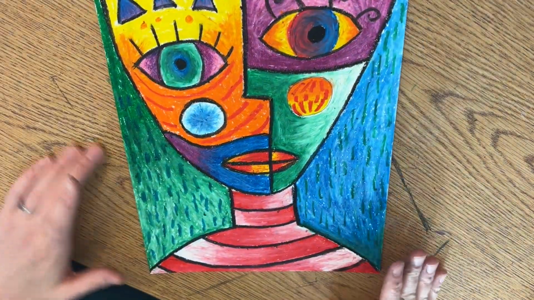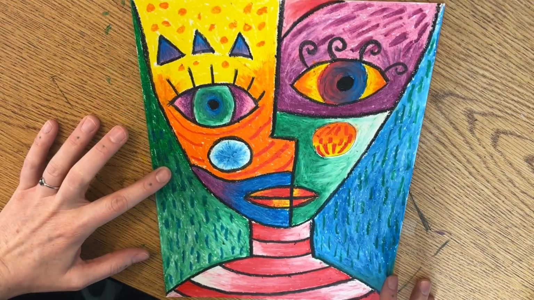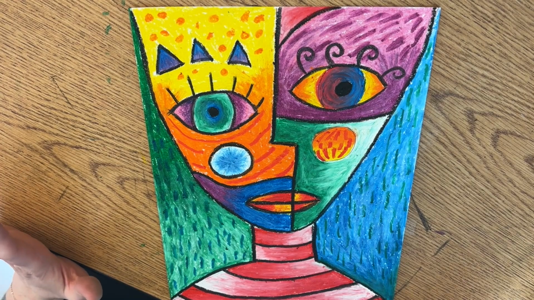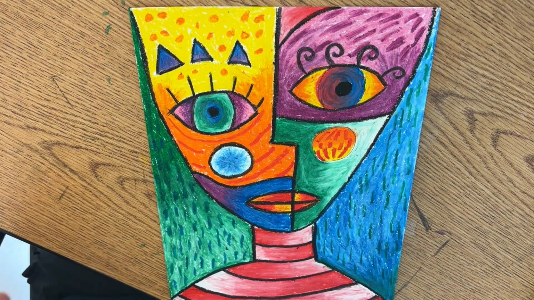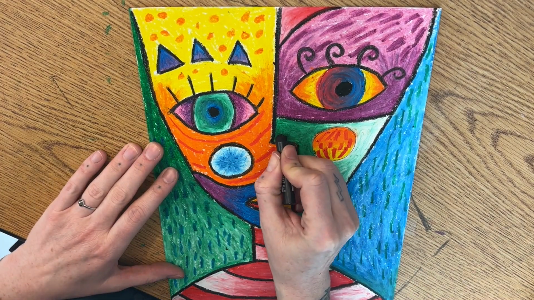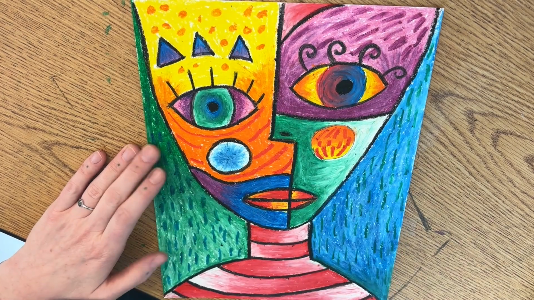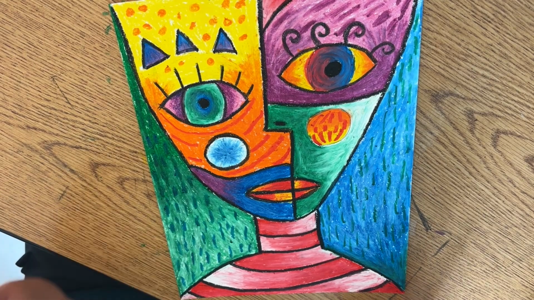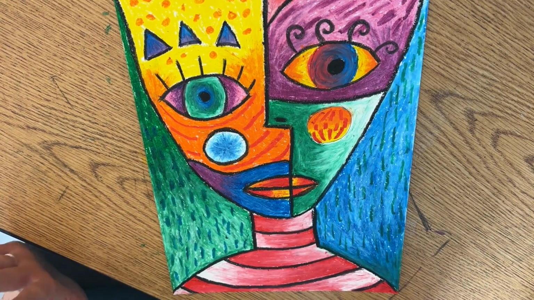All right, artists, I am fully finished with my artwork. I am so excited with how it came out. Actually, I just thought of one thing. I think I want to add a little nostril line there so that we can tell that this is the nose a little bit more. But okay, now I'm done. I love it. I'm so excited.